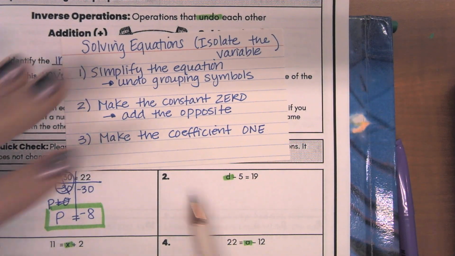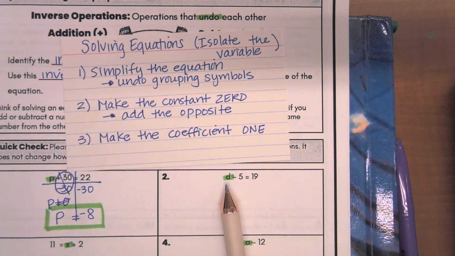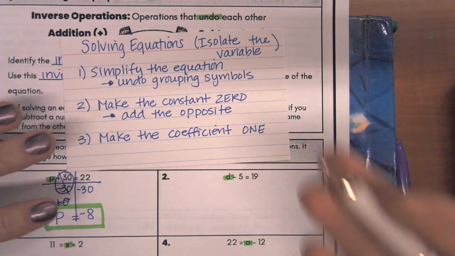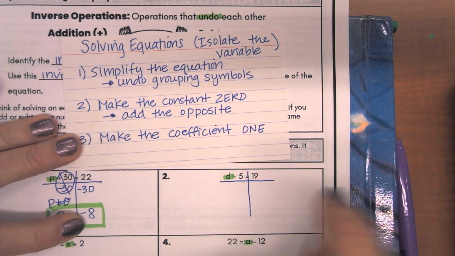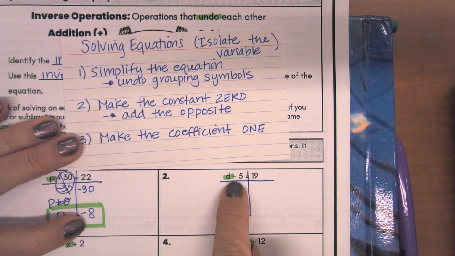Okay, let's go to number 2. Notice we have D over here on the left. We want to isolate it, which means we need to turn that negative 5 into a 0. I'm going to start by doing my t-chart. I notice that I have a negative 5.